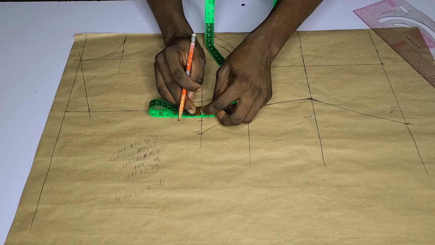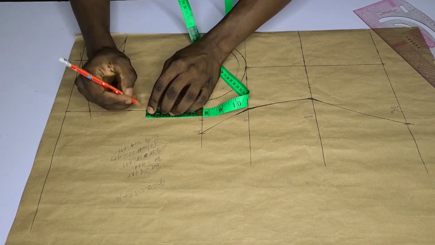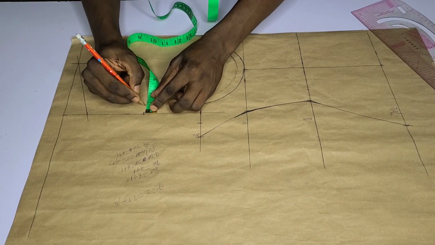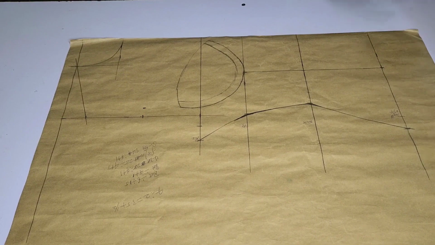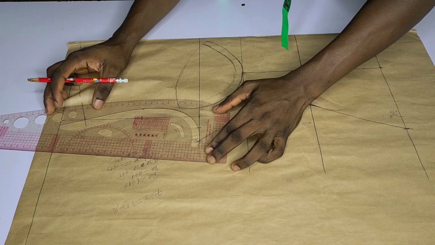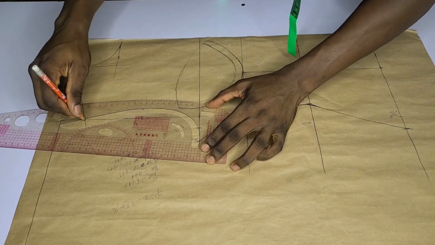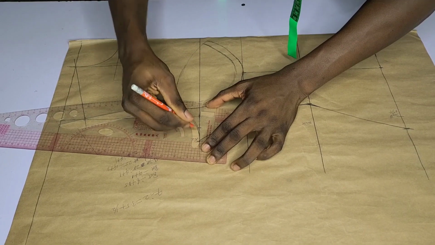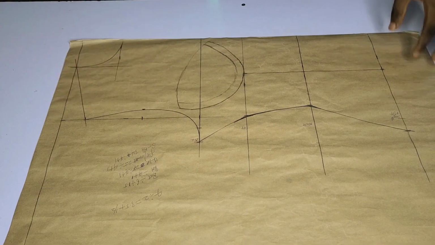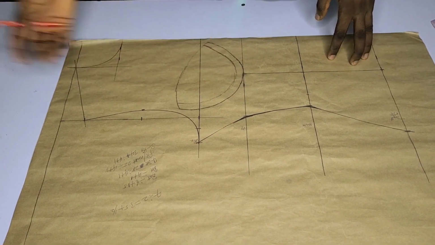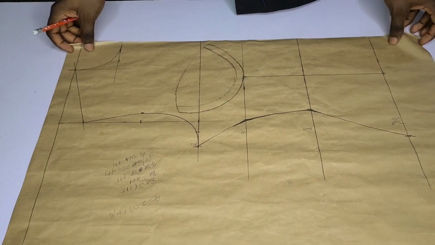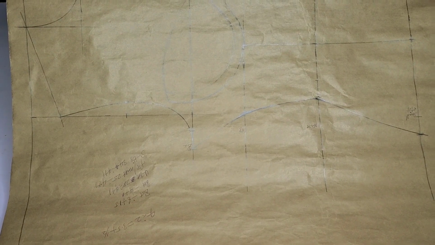So after doing that, the next thing you have to do is to get the mid part of your armhole and then go in by 3/4 of an inch. Then you get your armhole curve. The reason for this procedure is in case you are using the yoke to make the dress, you just have to follow this procedure. Alright, so as you can see, this is the front pattern of our corset with an inserted cup.